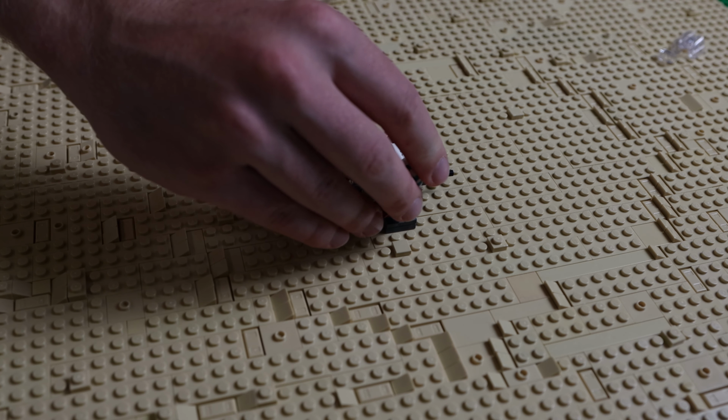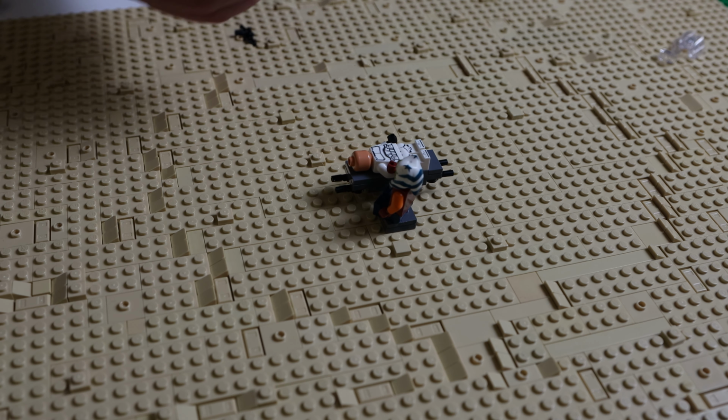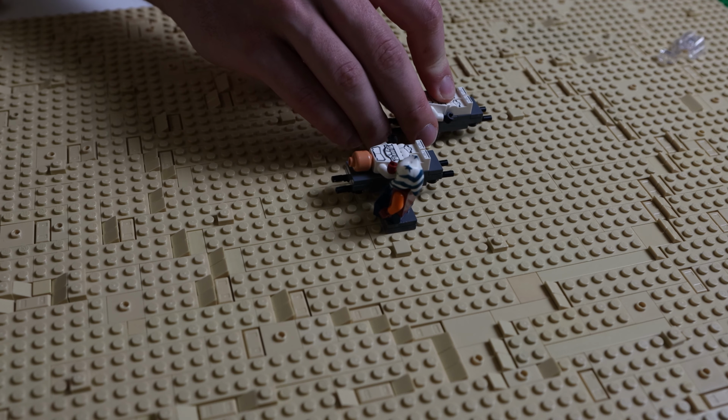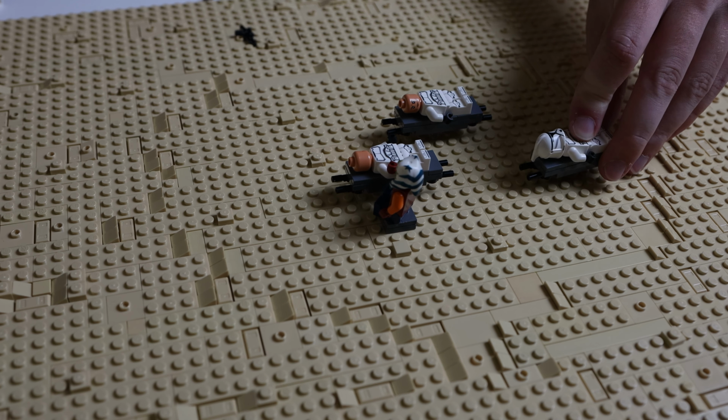But right now I'm just placing Ahsoka and a clone trooper, the scene where she puts her hand on top of the clone trooper, just recognizing that they are hurt, and she has strong feelings about it and stuff like that.